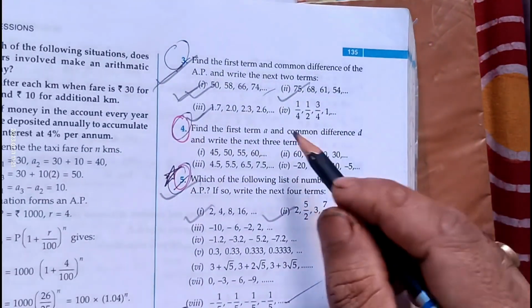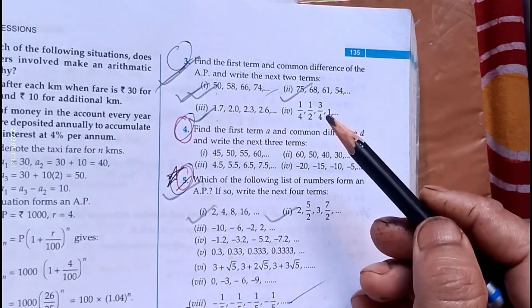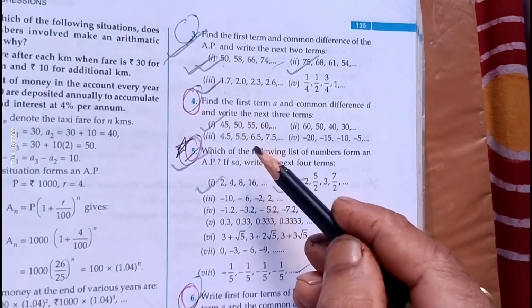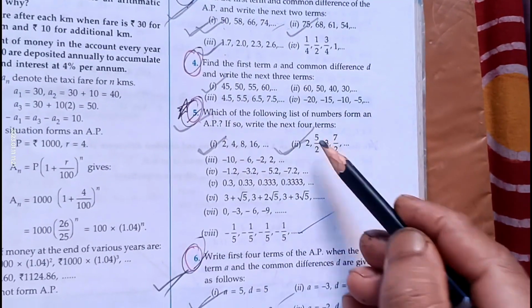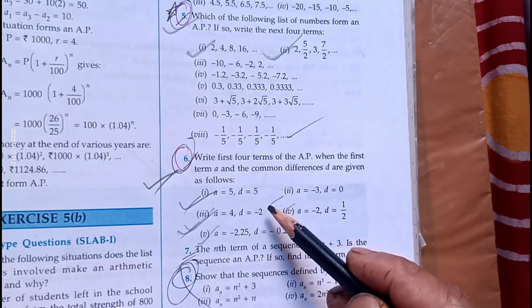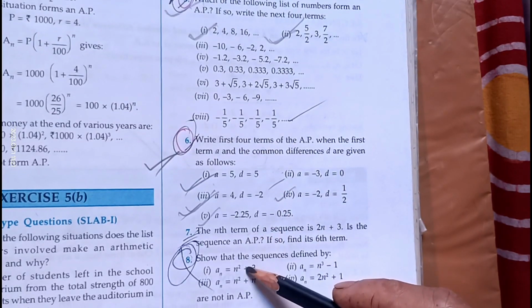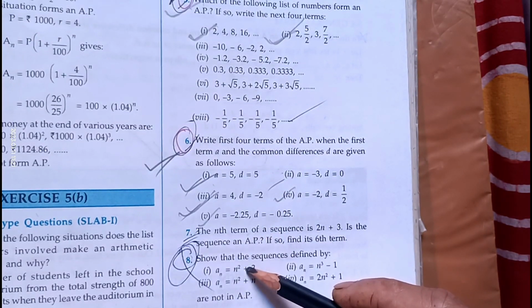From number 3, just practice 1, 2 and 3. Number 4, just practice 1. Number 5, practice 1 and 2. From number 6, these 5 sums you can practice. Number 7 and 8 are not so important for exam purpose.